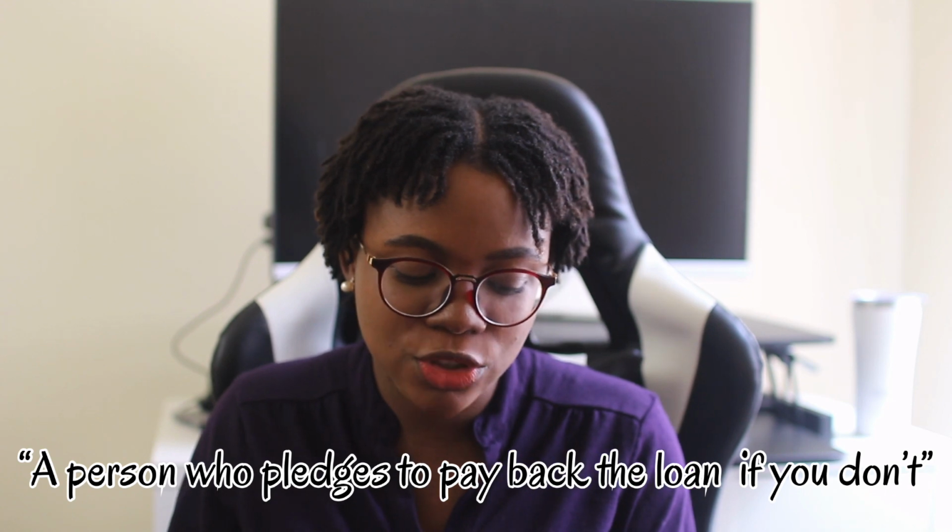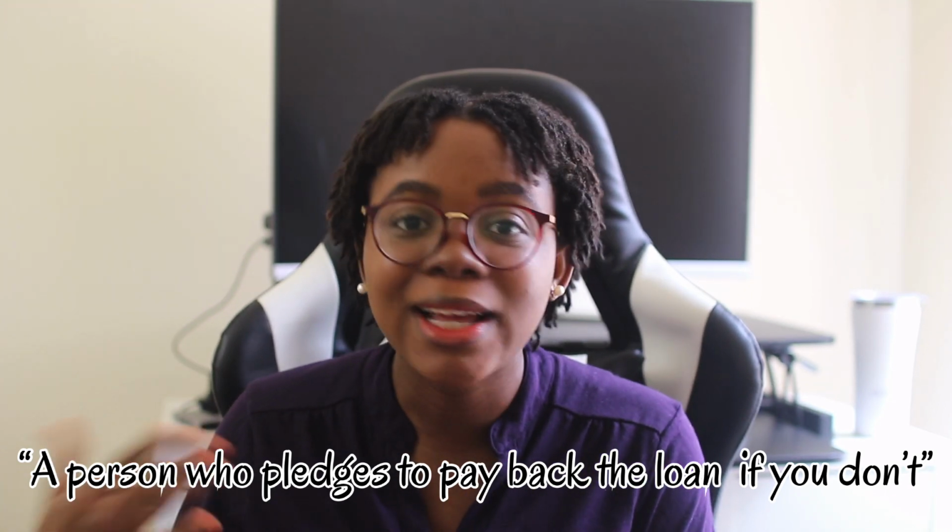I feel like understanding the meaning of cosigning is very important, because when you understand the risk associated, you would then understand why it is very difficult for people to find cosigners. But we'll get to that in a moment. If you check on Google for the definition of cosigner, the first one is a person who pledges to pay back the loan if you do not. That's it. That's the simple English. If you don't pay back, this person has to pay. So think about that for a second.